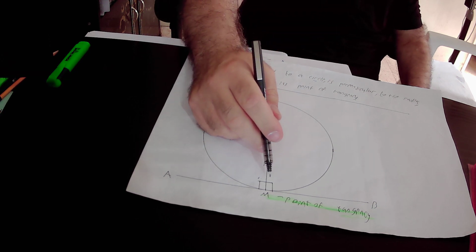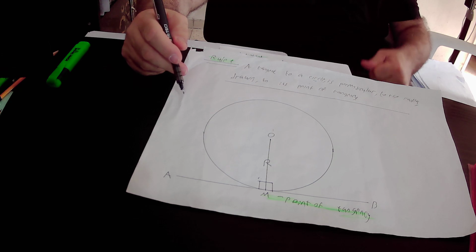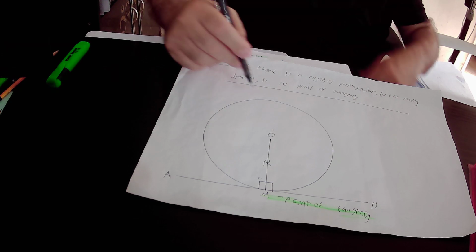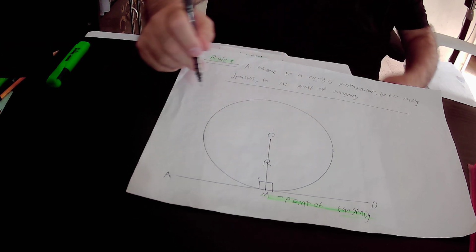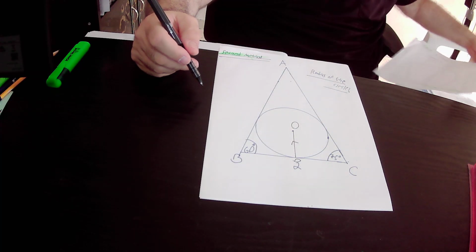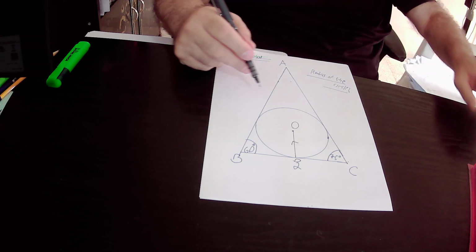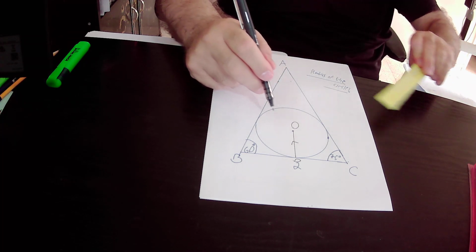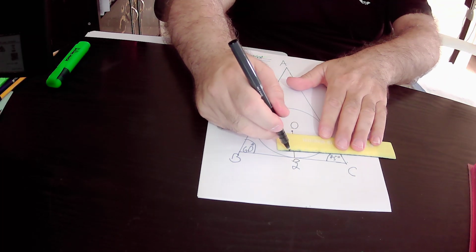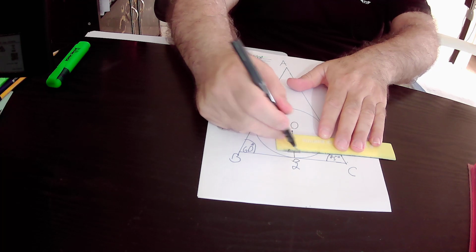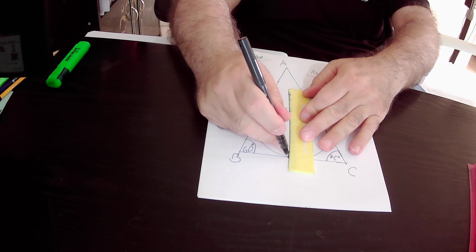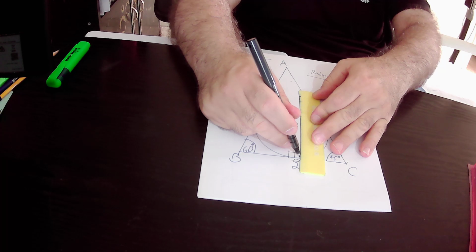This angle equals 90 degrees and this angle equals 90 degrees according to rule number 1, because the radius OD is drawn to the point of tangency. Point D is the point of tangency, therefore this angle equals 90 degrees and this angle is also equal to 90 degrees.